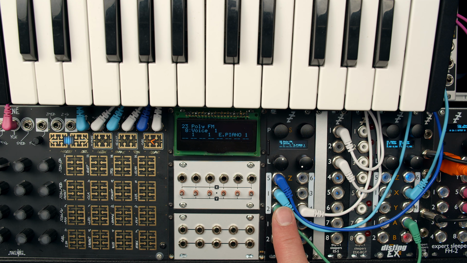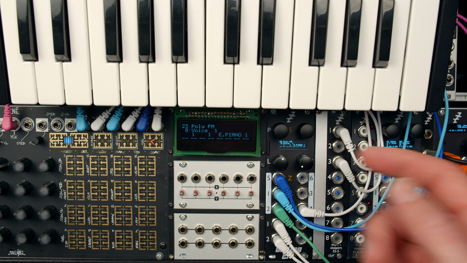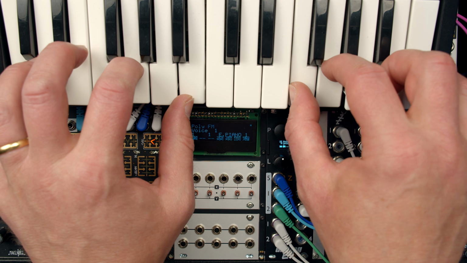Hello, this is the polyFM algorithm on the Disting EX. This is an 8-voice polyphonic FM synthesizer that can load DX7 voice banks based on the FM engine from the Plaits 1.2 firmware by Mutable Instruments, but reconfigured into this slightly more convenient form factor for playing, for concentrating on playing the FM sounds. So here we go, ePiano 1.